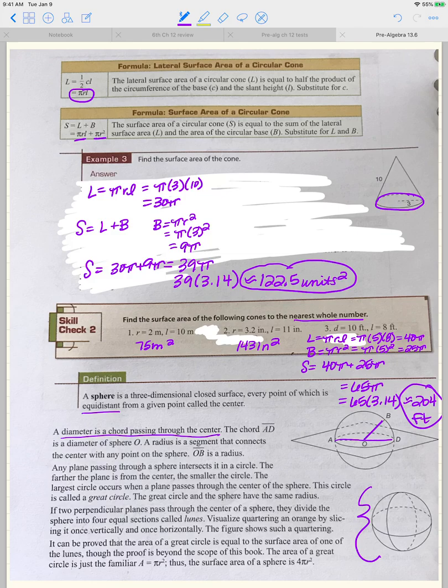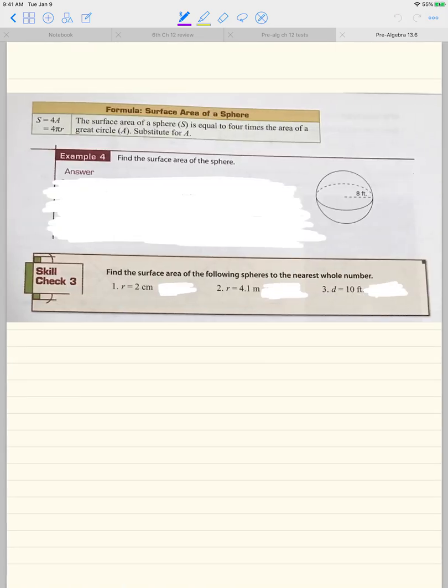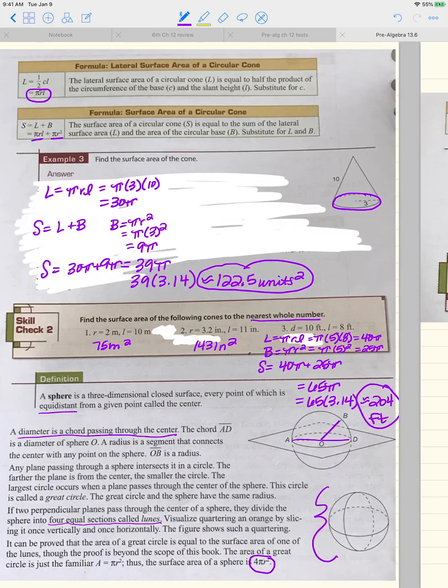The area of a great circle is just the familiar A is equal to pi r squared. Thus, the surface area of a sphere is 4 times pi r squared because there are 4 equal sections called lunes. Each one has an area of pi r squared, so 4 pi r squared. Formula for the surface area of a sphere, big S, is equal to 4 pi r.